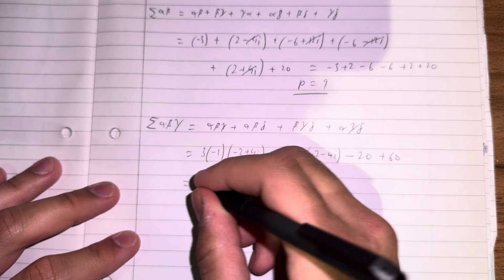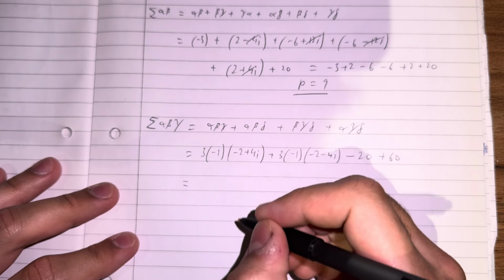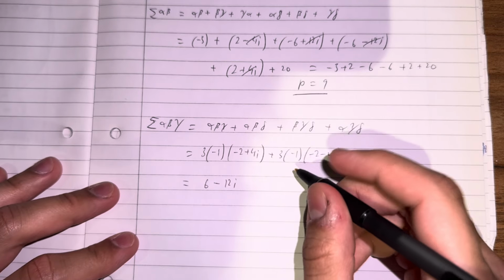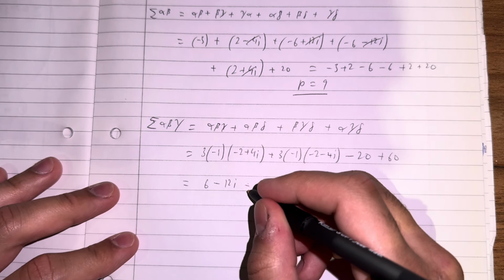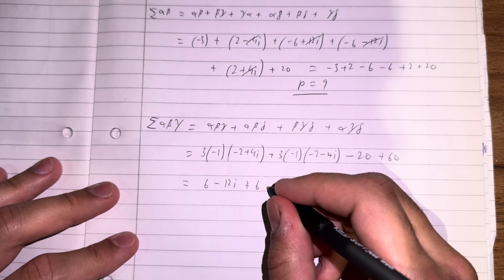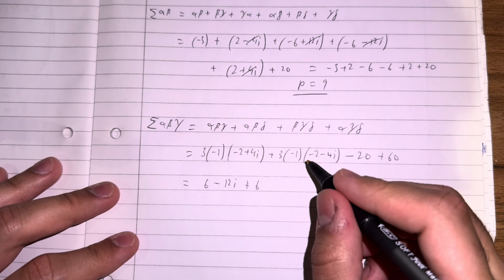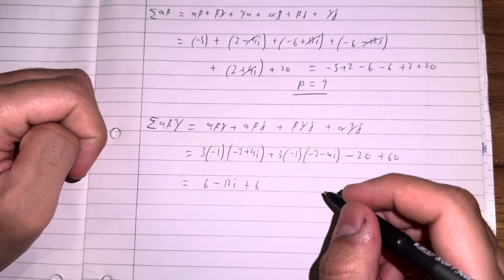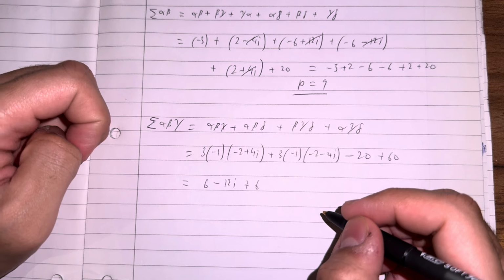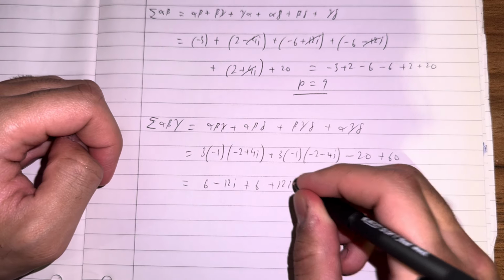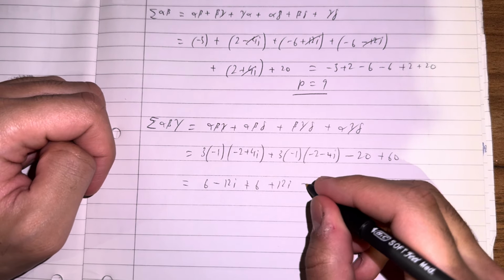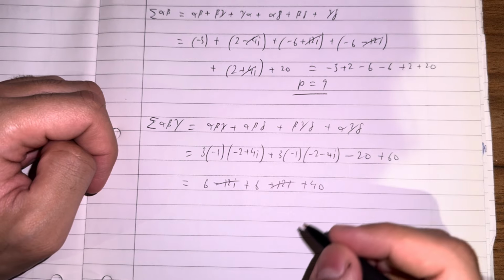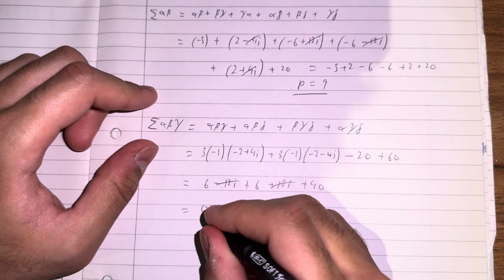So this is equal to minus 3 times this, which is going to be 6 minus 12i, minus 3 times this, which is going to be plus 6 plus 12i, and then minus 20 plus 60, so plus 40. Again, this cancels with that, so we're left with 6 plus 6 plus 40, which is equal to 52.